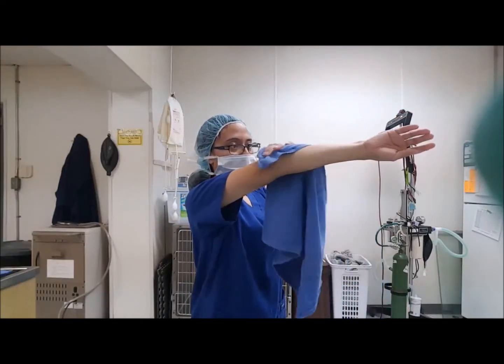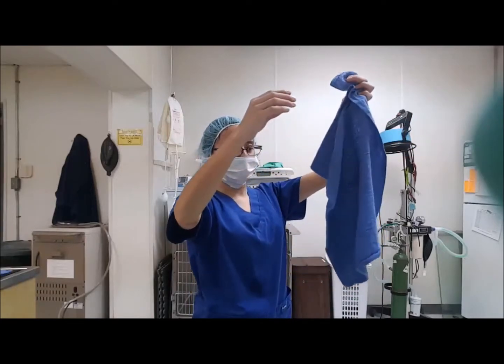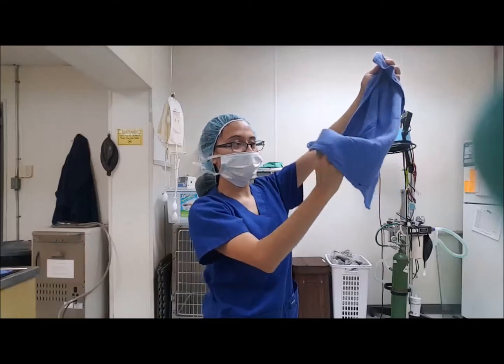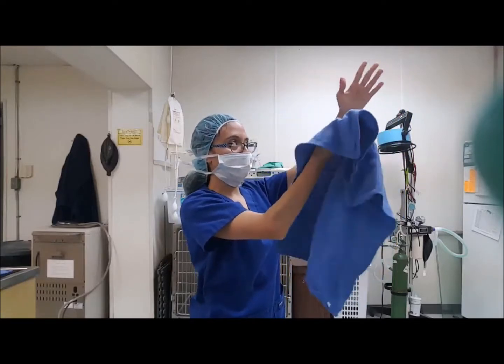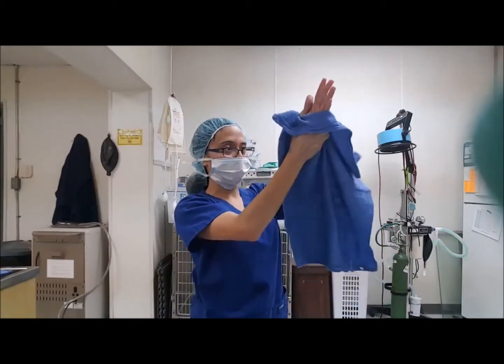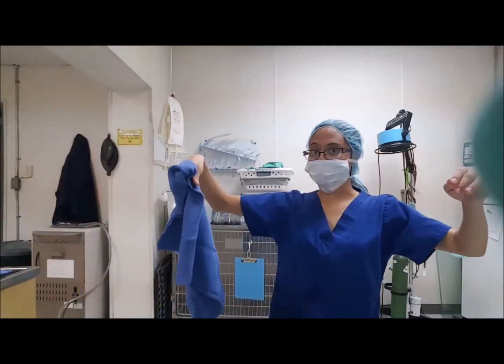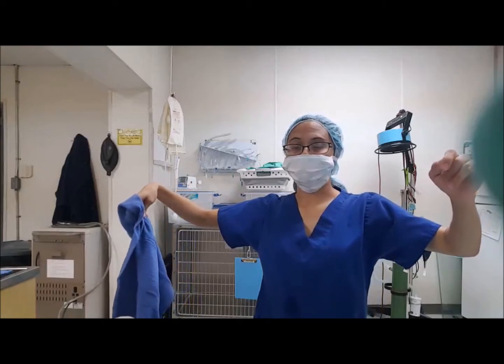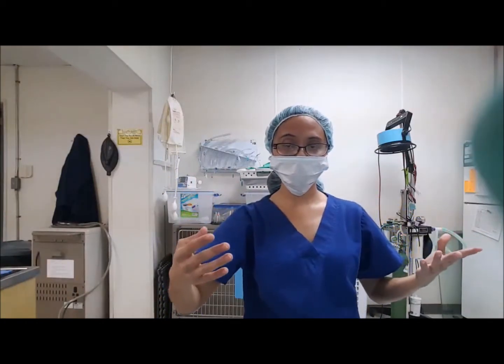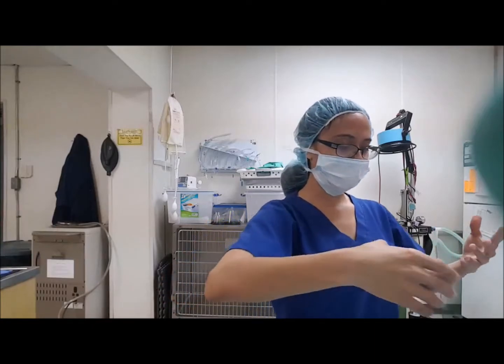Now with our other hand, we're going to grab the bottom part of our towel and move it up and use it to dry our other hand. And then we are going to just drop our towel.